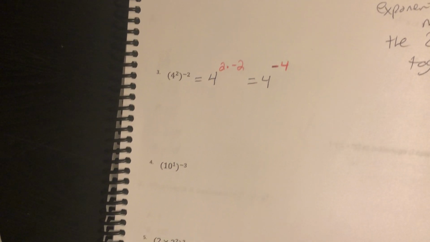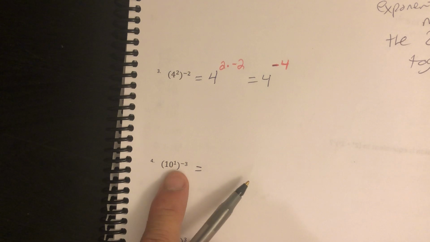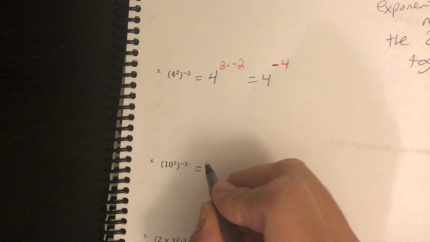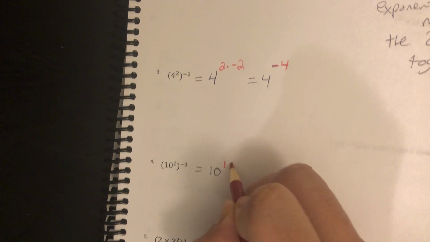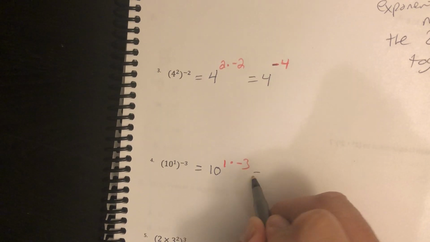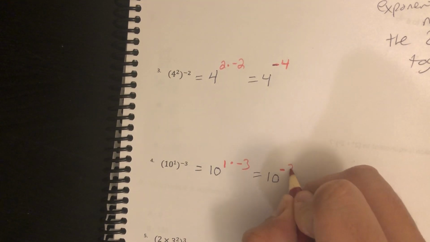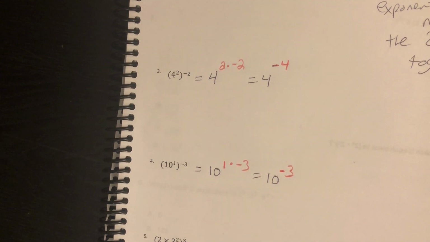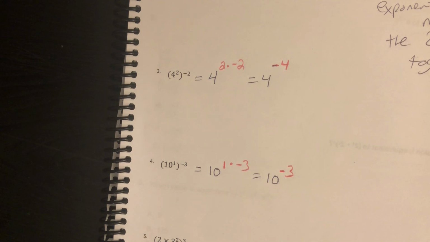Okay, let's go ahead and finish out the lesson with number 4. Number 4, we have 10 to the power of 1 raised to the power of negative 3. So the base stays the same, and since I'm raising an exponent to another exponent, I can multiply the two exponents. And there we go. So 10 to the power of negative 3, because 1 times negative 3 is negative 3. And once again, after part 2 of this lesson, everyone should be able to convert an exponent that is negative into a positive exponent, okay?